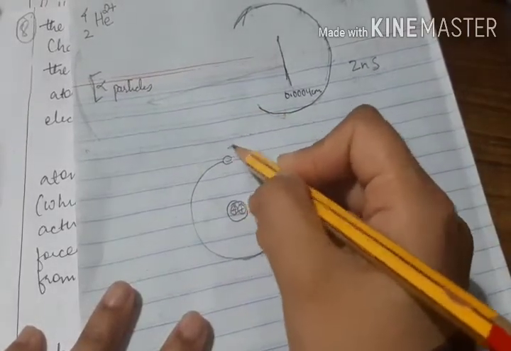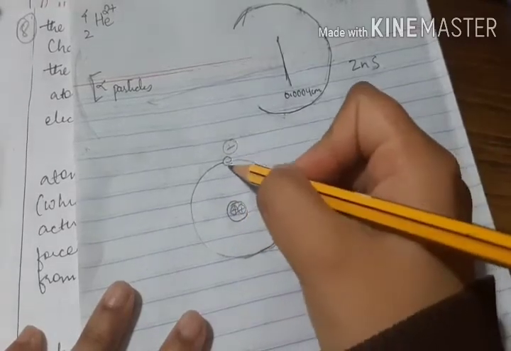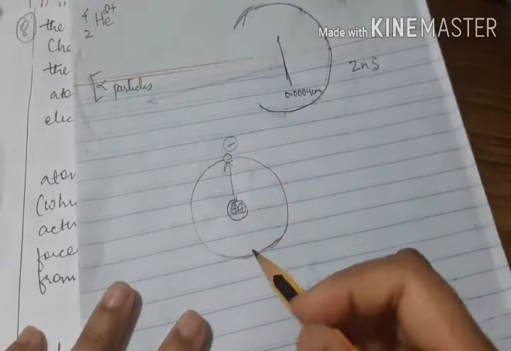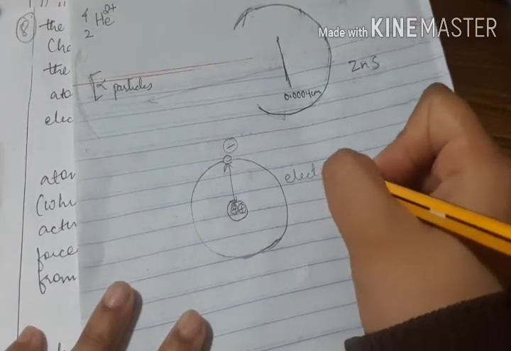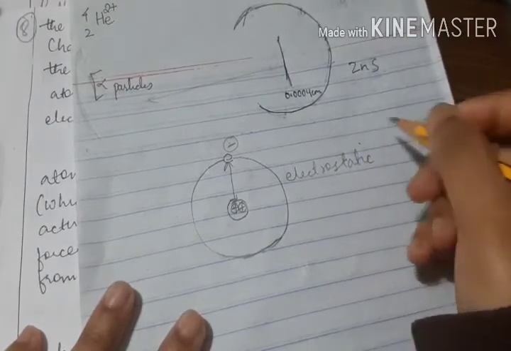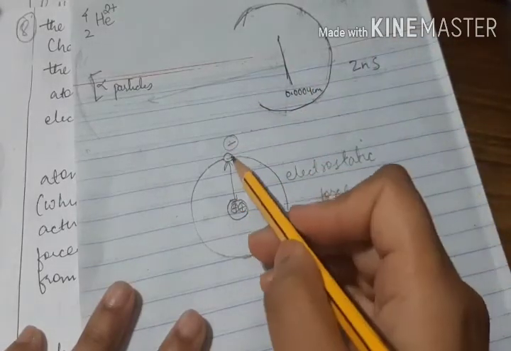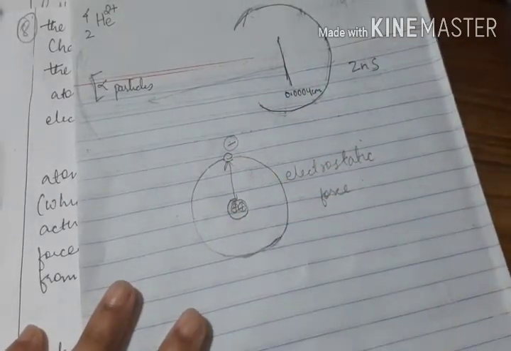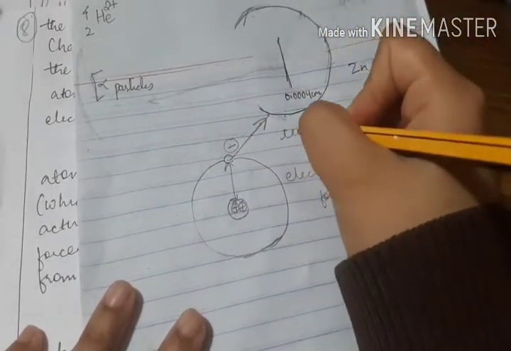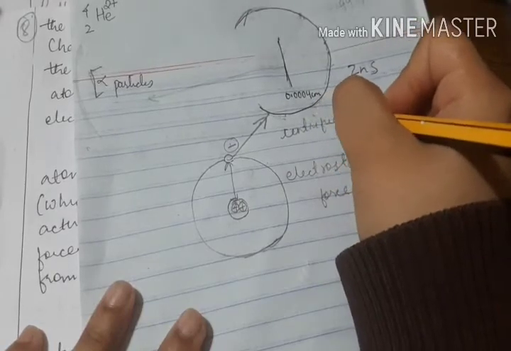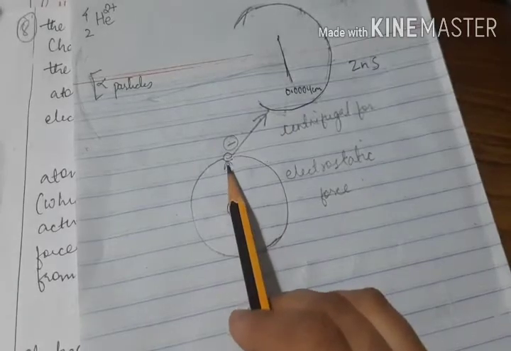So electrons are negatively charged, the protons are positively charged, so there will be an electrostatic force of attraction. You know that attraction between the oppositely charged particles is called electrostatic force of attraction. And this will be balanced by, since the electrons are moving in circular orbits, a force acting outwards. You'll learn in physics, it is called centrifugal force.